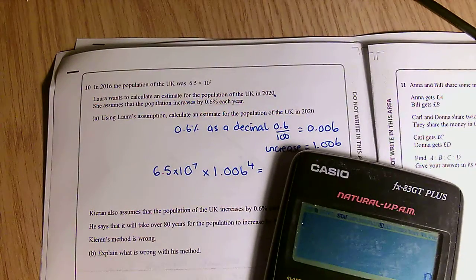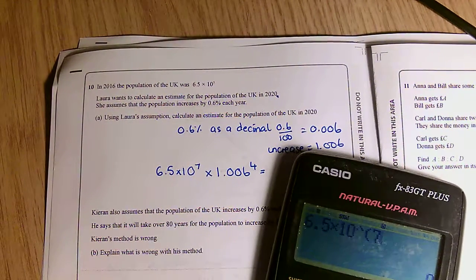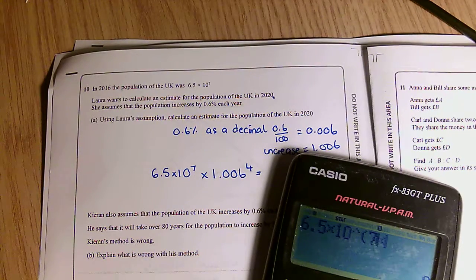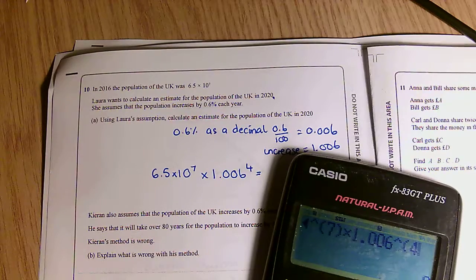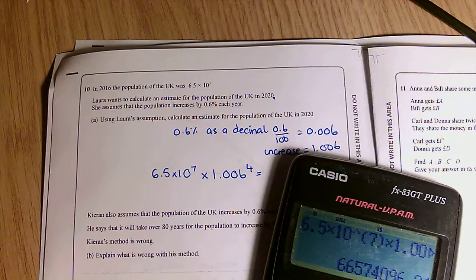On your calculator then, you type in 6.5 times 10 to the power of 7 times 1.006 to the power of 4 equals 66574996.24.